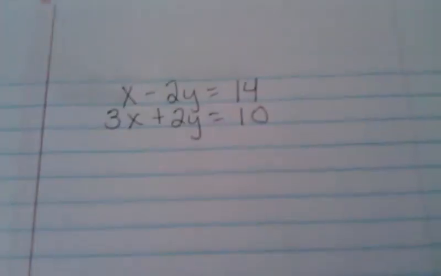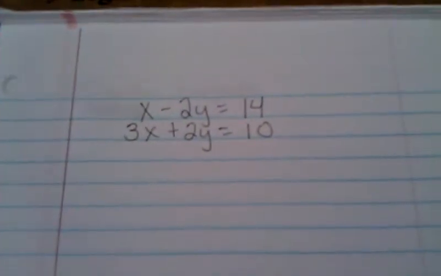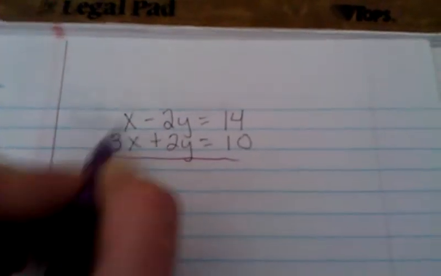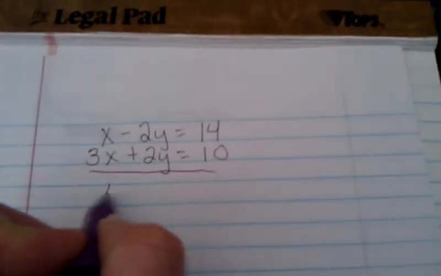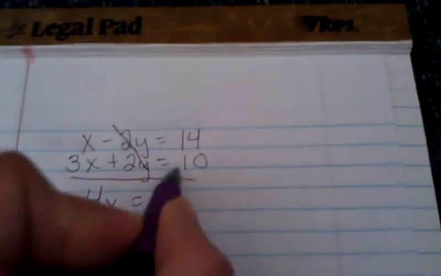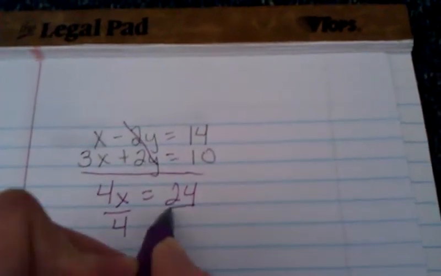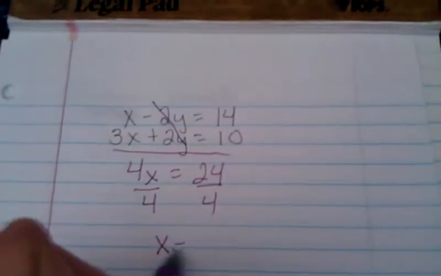Let's try one more. Take this one right here, press pause, and try and do it, and come back and see how you did. When I combine this one, 1x and 3x is 4x. Negative 2y and 2y cancel out. 14 and 10 is 24. I will divide by 4. x equals 6.